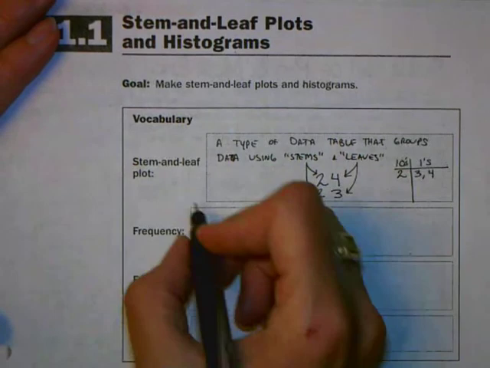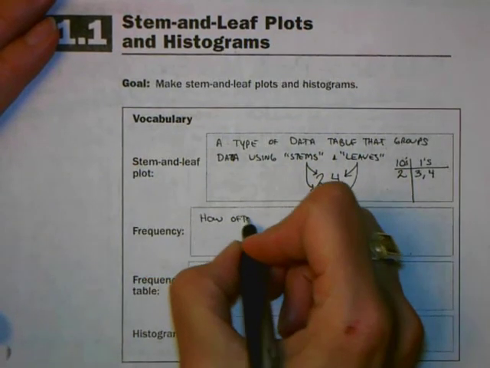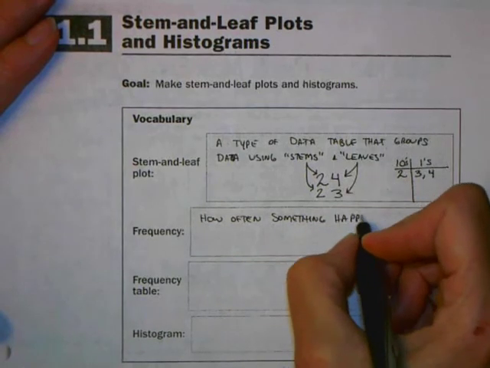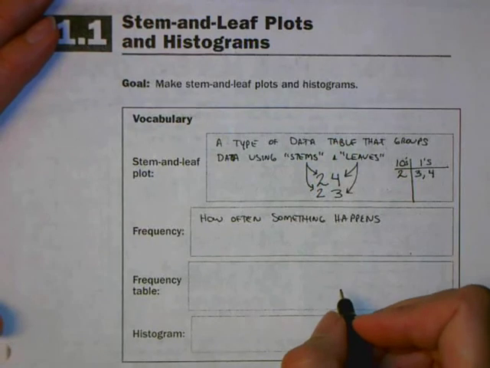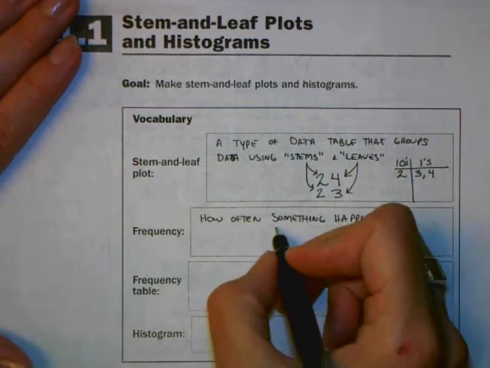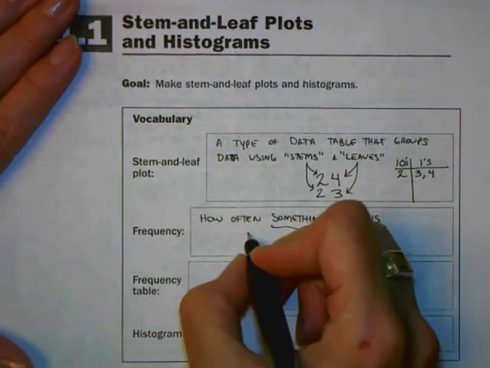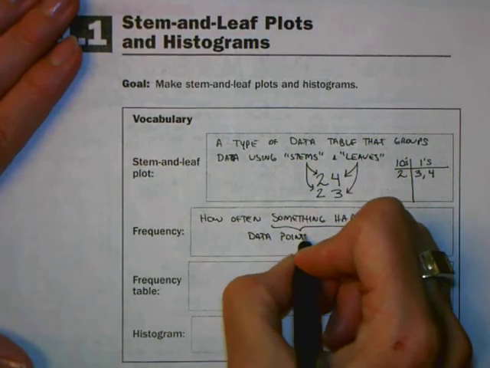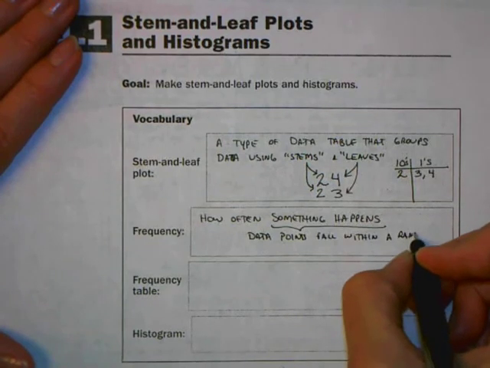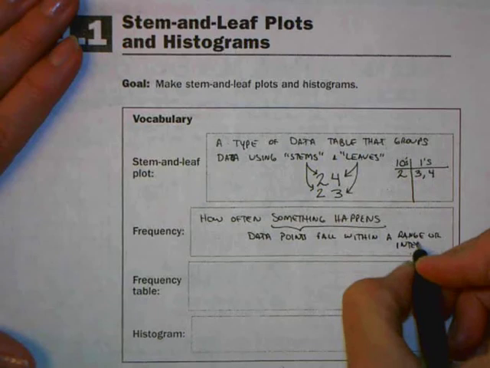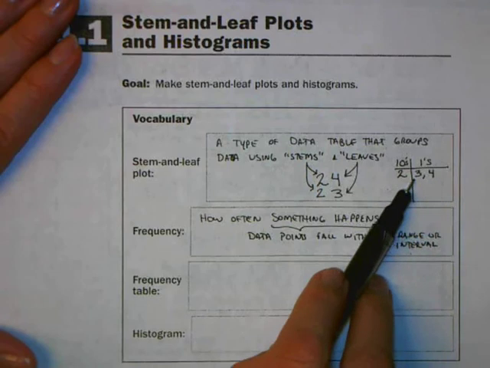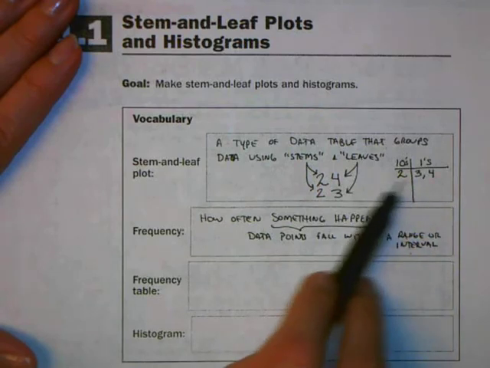The word frequency, when we use it in math, simply tells us how often something happens. So if you go to a class that has a frequency of twice a week, that class meets 2 times a week. In math, the something happening that we're talking about is generally that data points fall within a range or an interval. So in the stem and leaf plot above, we have a frequency of 2 for numbers falling within this interval, the interval here being the 20s.